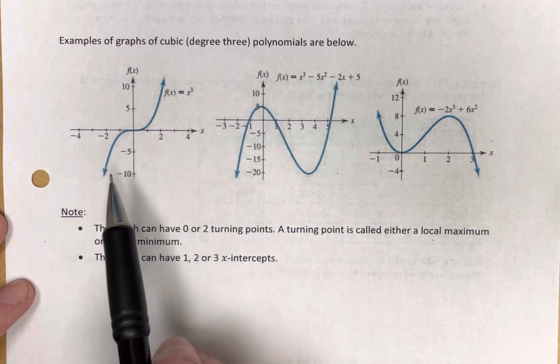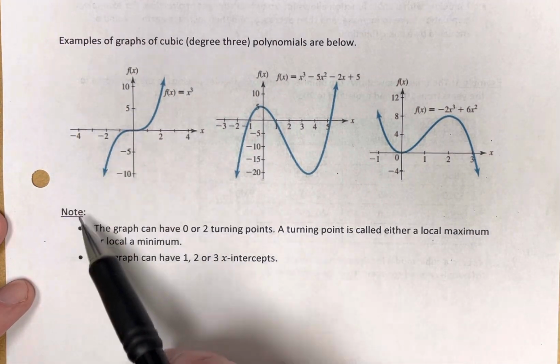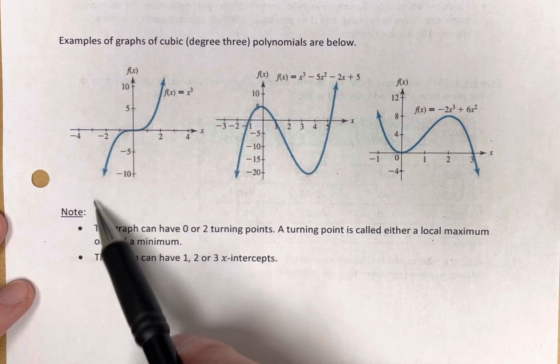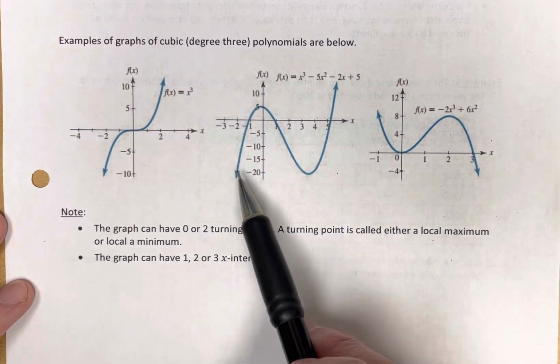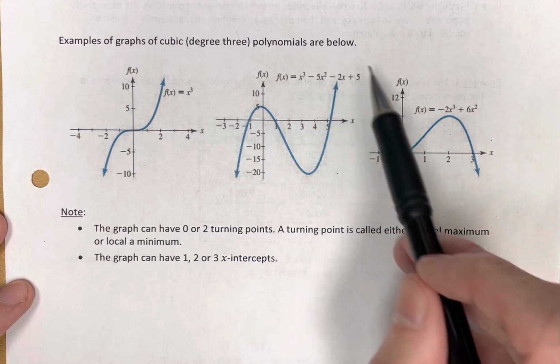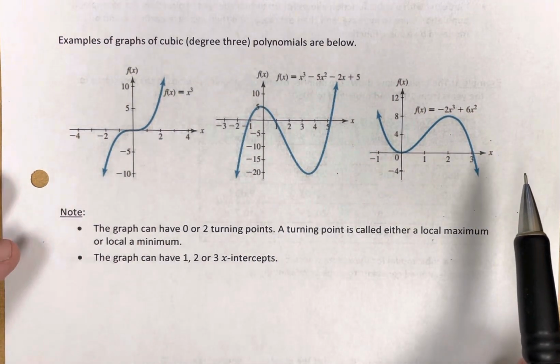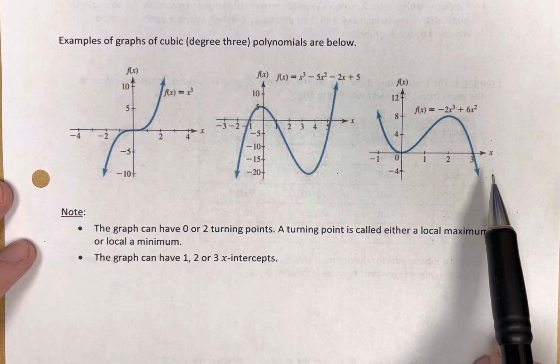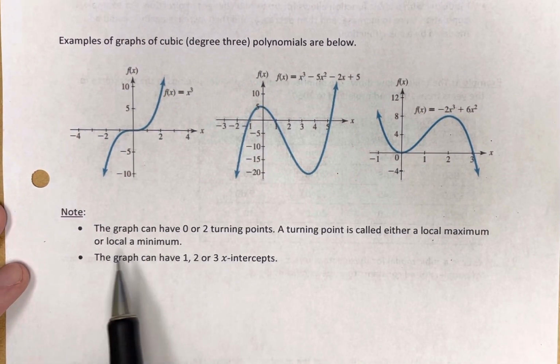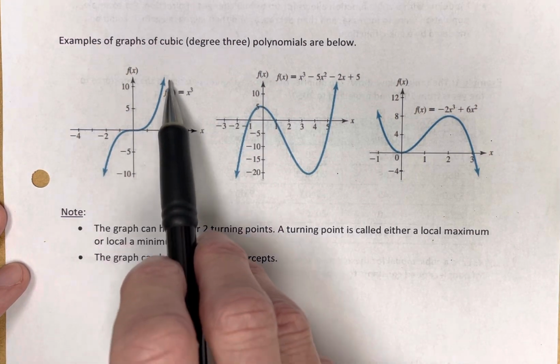And just kind of notice the end behavior. The ends, here's an end and here's an end. Here's an end and here's an end, for example, here. The end behavior is opposite. Okay, the opposite of one another. And let's notice a couple things. We can have 0 turning points.